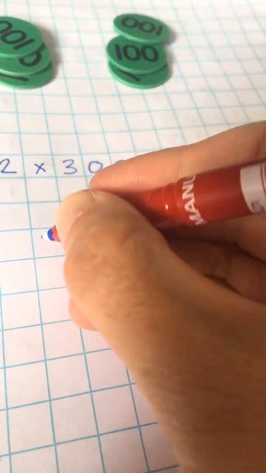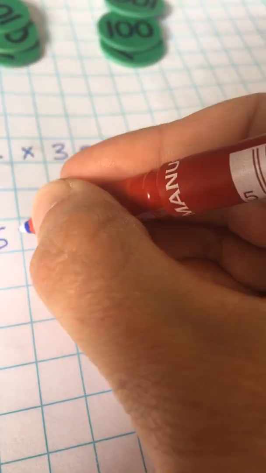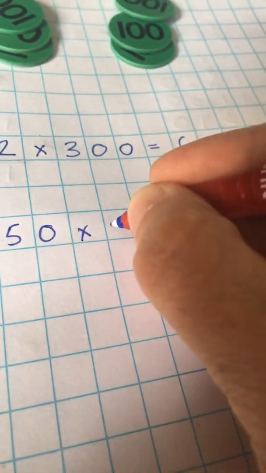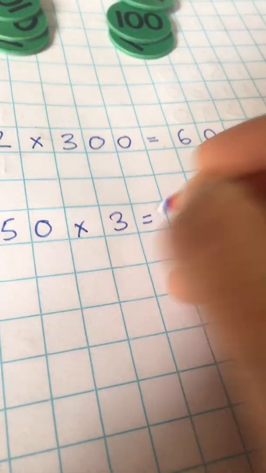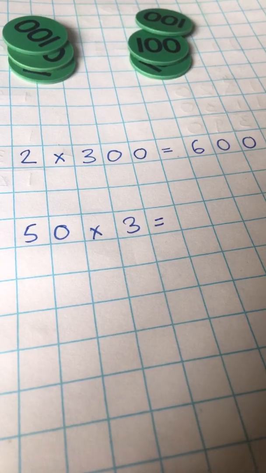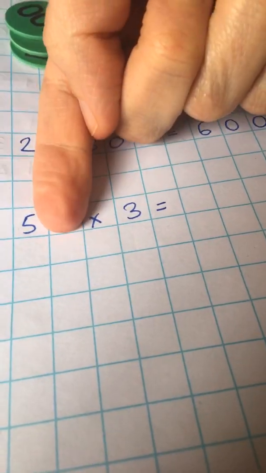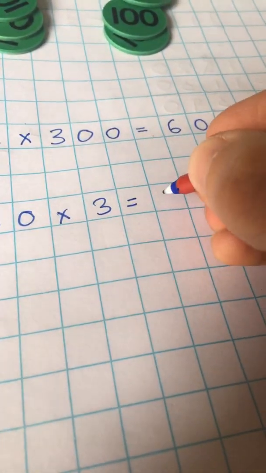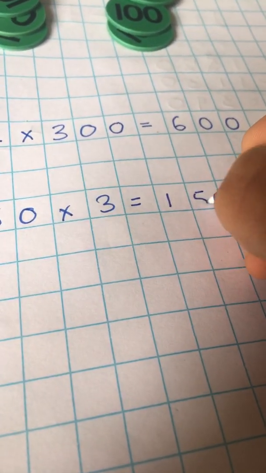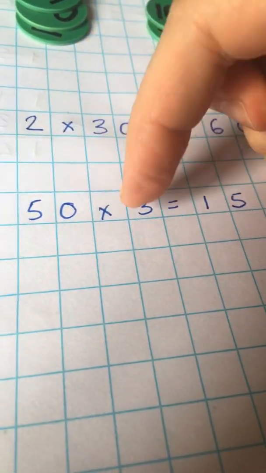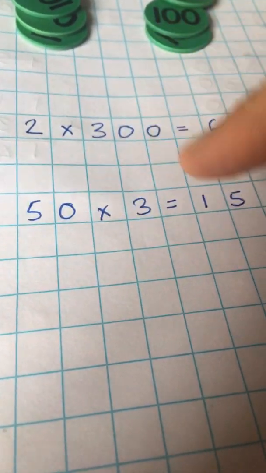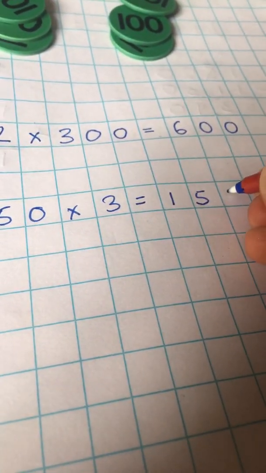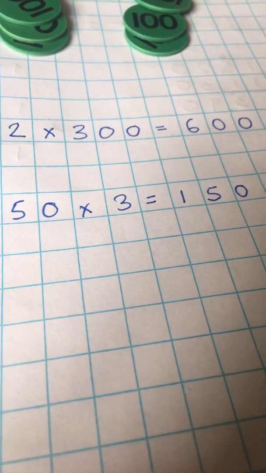Okay, so I'm just going to talk you through one of those again. What if we had 50 times 3? Okay, so you look at that number and you think, well, I don't know my 50s, but you do know 5 times 3. 5 lots of 3 would be 15. 50 lots of 3, the question's 10 times bigger, and so the answer's 10 times bigger.